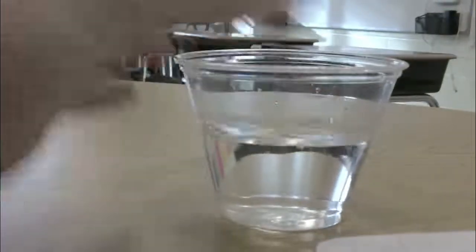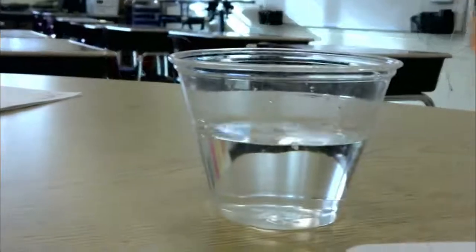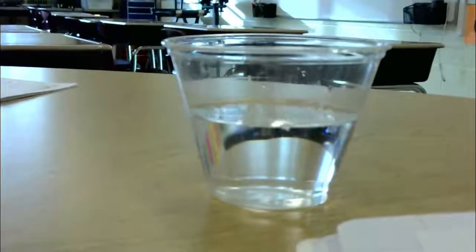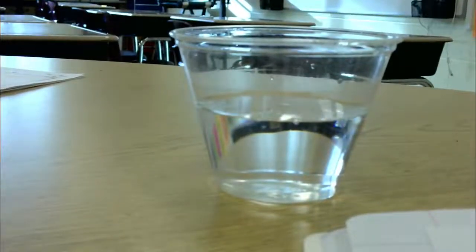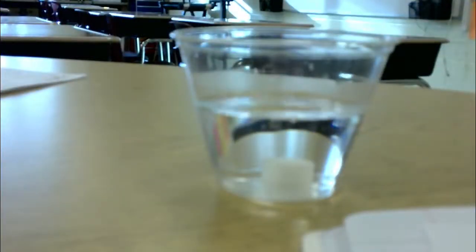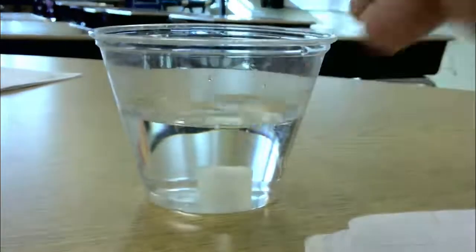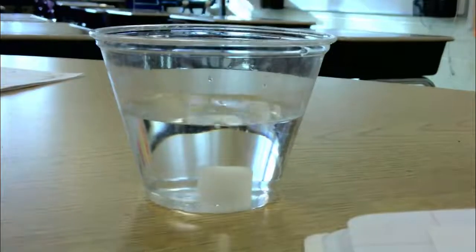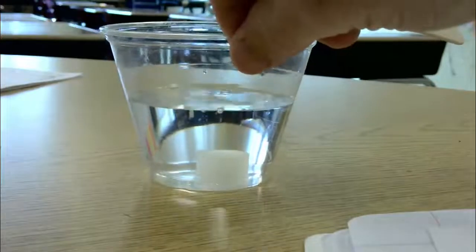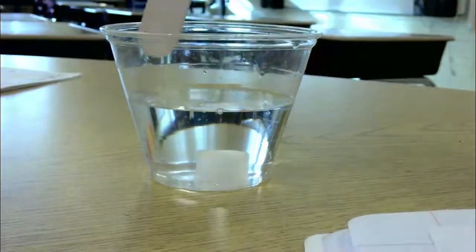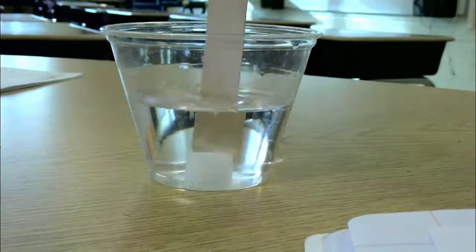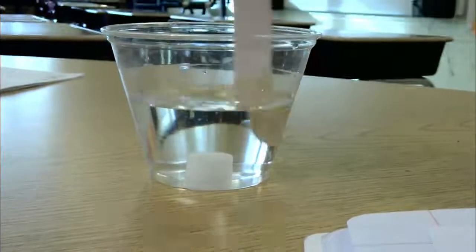All right, so we have our 100 milliliters of water. And we are going to drop in the cube. Let's see if we can get this in focus a little bit. There we go. And we can already see it starting to dissolve a little bit. And now I will just stir this water around.